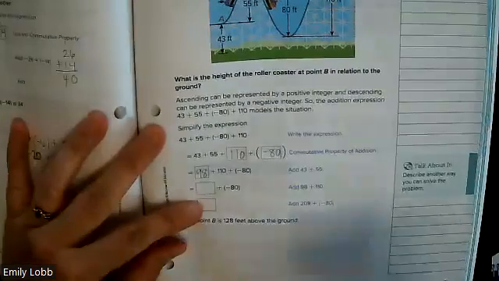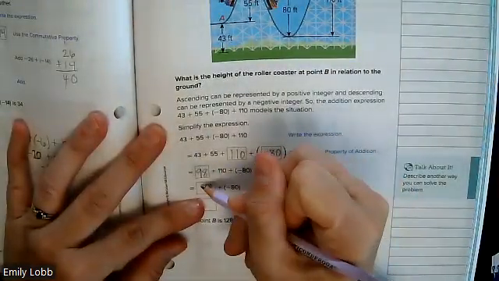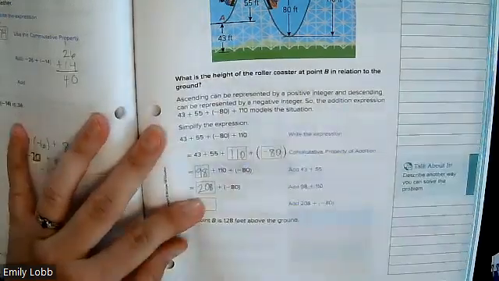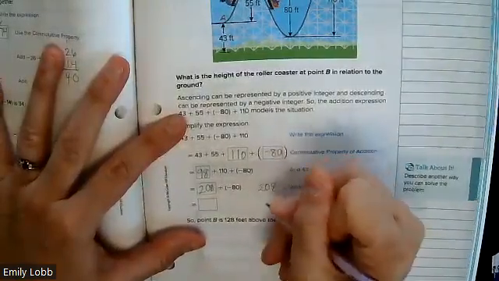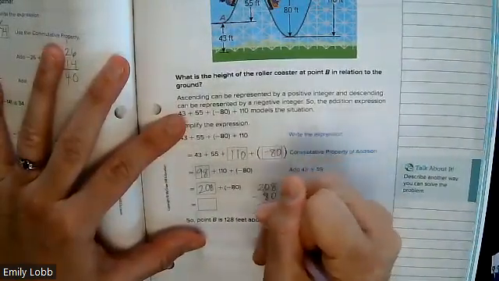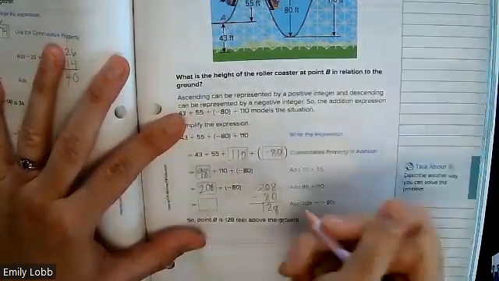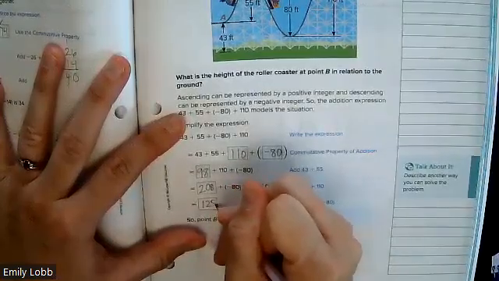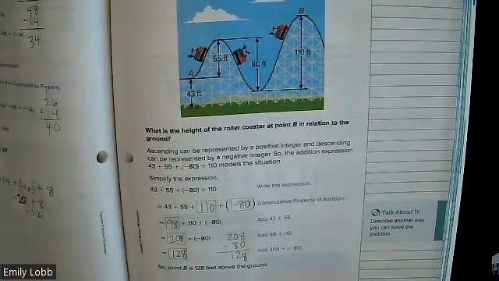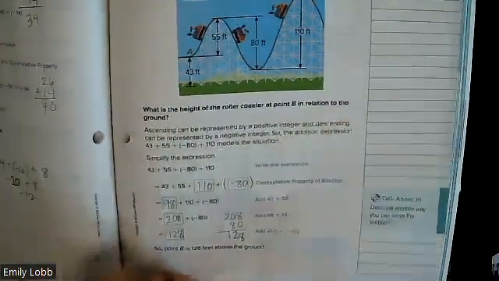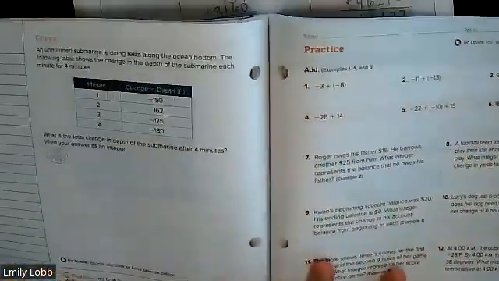98 plus 110 is 208. And then we simply have to find the difference because our signs are different. So 208 minus 80 is 128. And it makes sense that this is positive, above the ground. All right, so try this check on this page here.